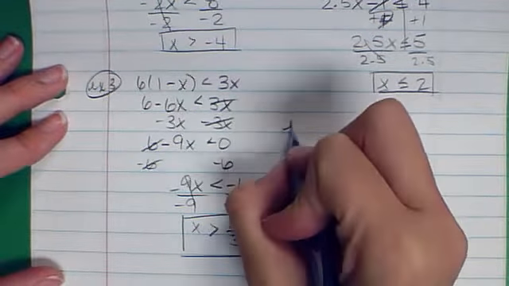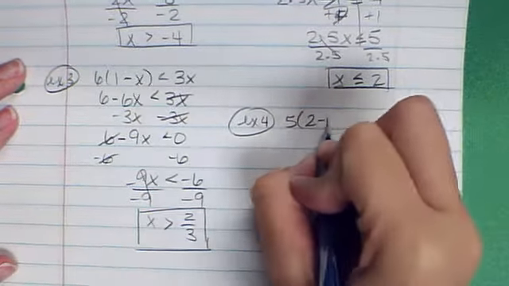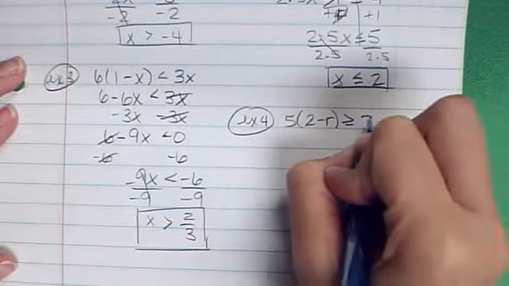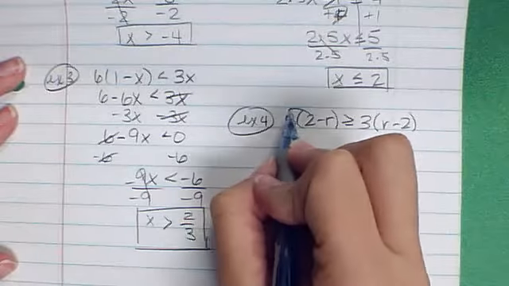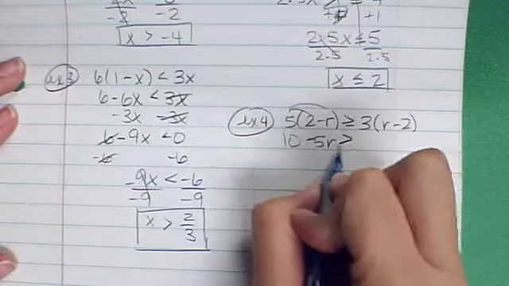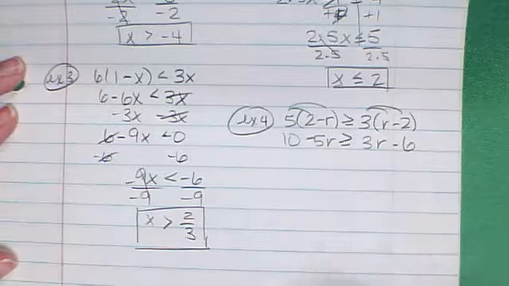One last example, example number 4. 5 times 2 minus r is greater than or equal to 3 times r minus 2. 5 times 2 is 10. 5 times negative r is negative 5r. 3 times r is 3r. And 3 times negative 2 is negative 6.